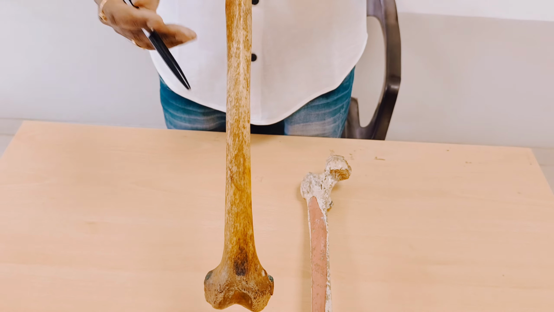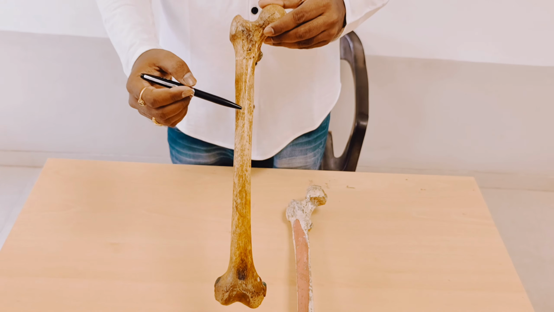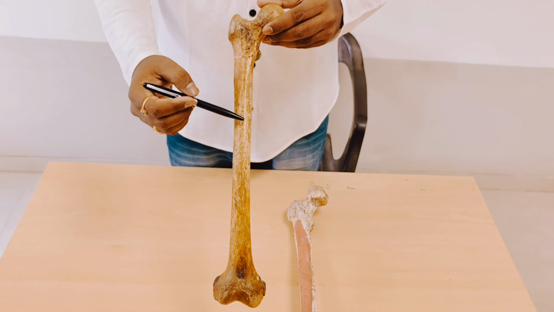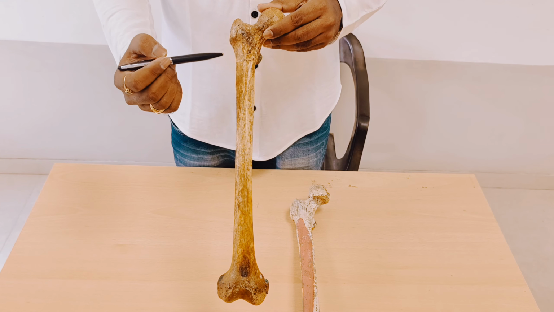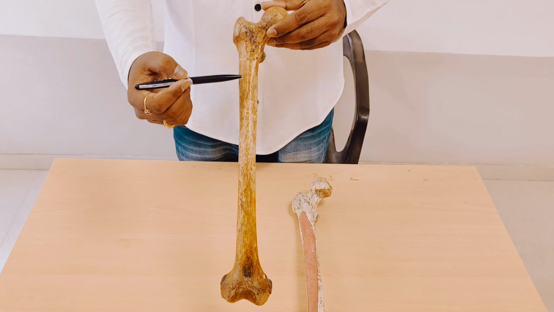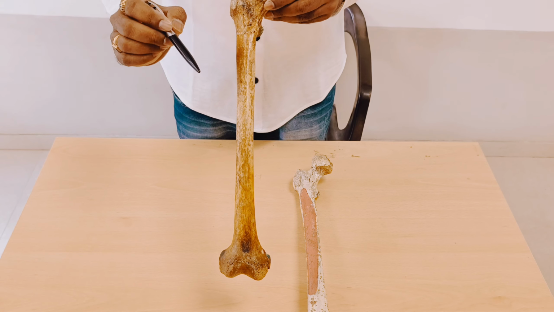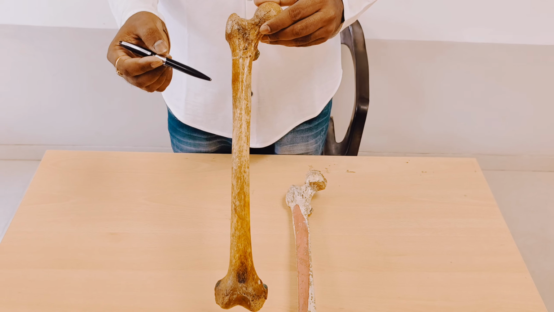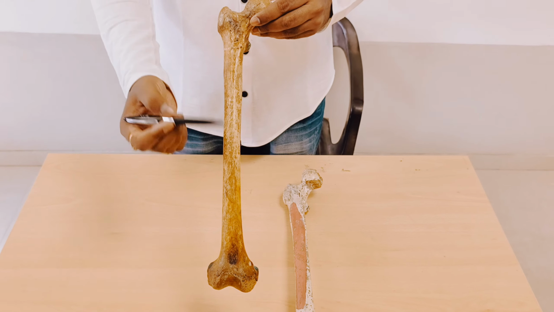My intention here is that in the introduction you have to add that the femur is the longest and strongest bone of the body, the thigh bone, situated in the thigh region. Like other long bones, it has an upper end, shaft and lower end. Now we are going to study the anatomical position and site determination of the femur.